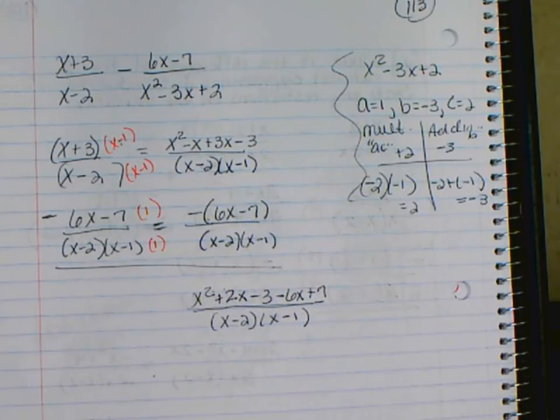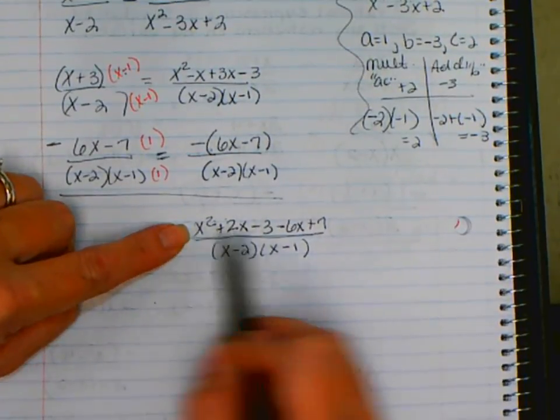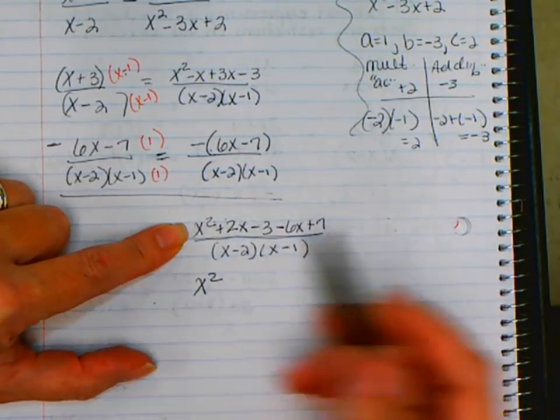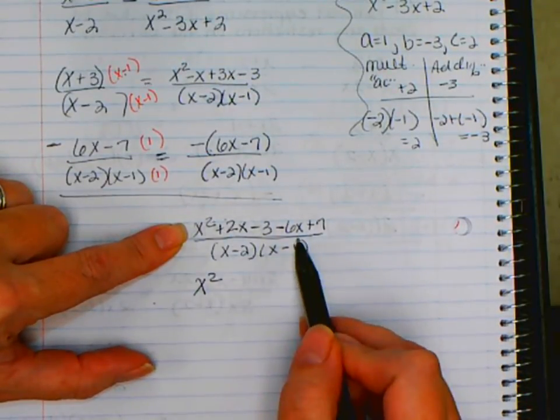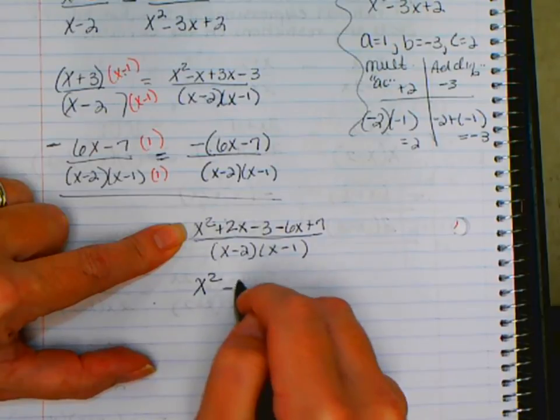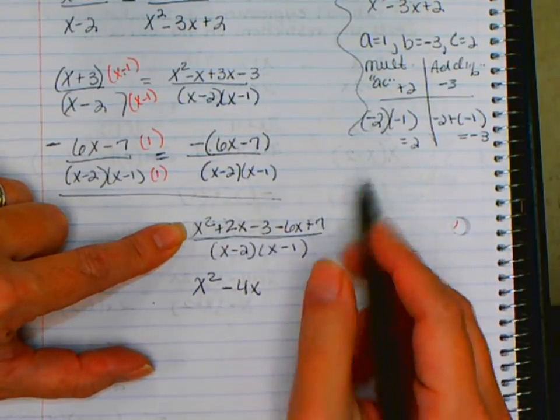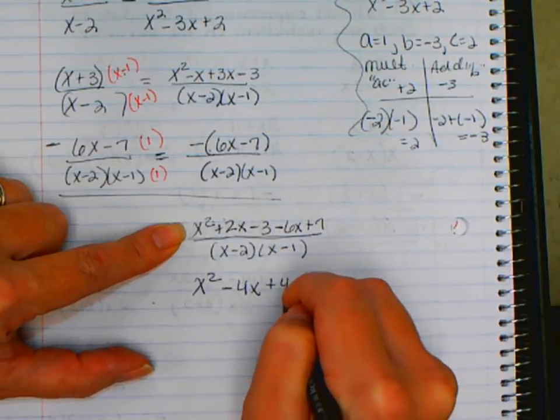What do you think I'm going to do now with that numerator? I'm going to combine like terms, get it in standard form, and see if it can be factored anymore, right? Because I may be able to cancel out with some of those factors in the denominator. So I only have one quadratic term. My linear terms are plus 2x and minus 6x, so that makes minus 4x. My constants, a negative 3 and a positive 7, are positive 4.